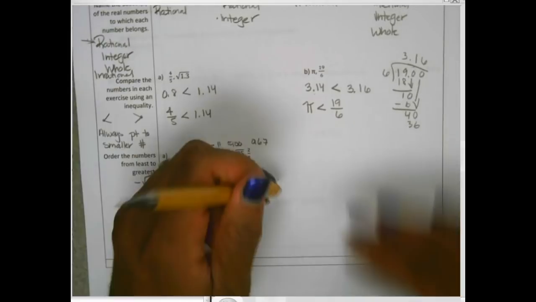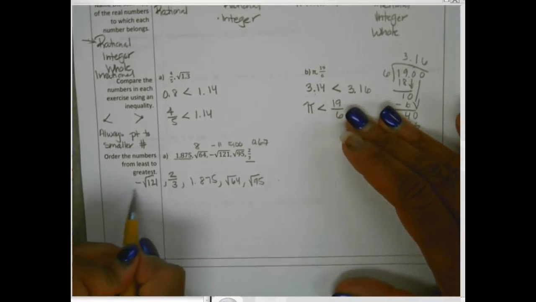I'm going to tell you, real talk, I did mess up because I forgot that this was negative and I was going to put it at the end there. That's why I have that comma. And it's also why this radical is way, way out there.